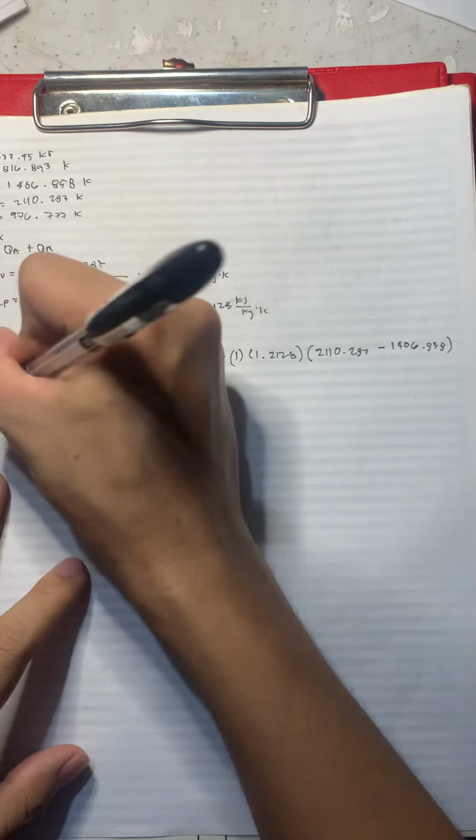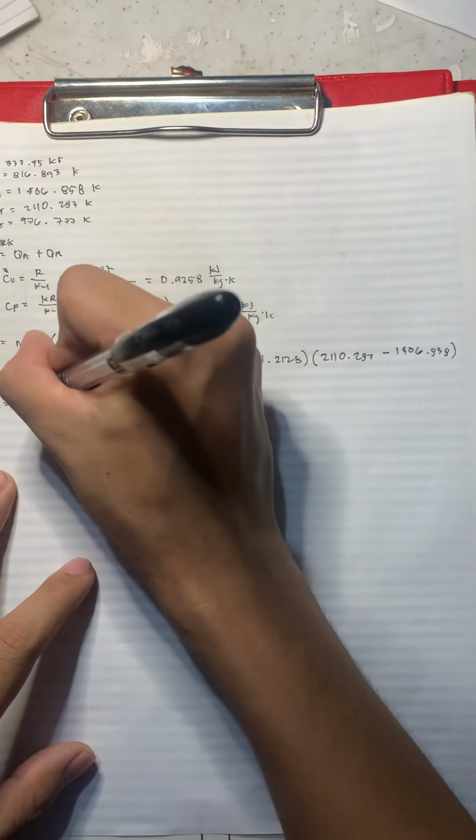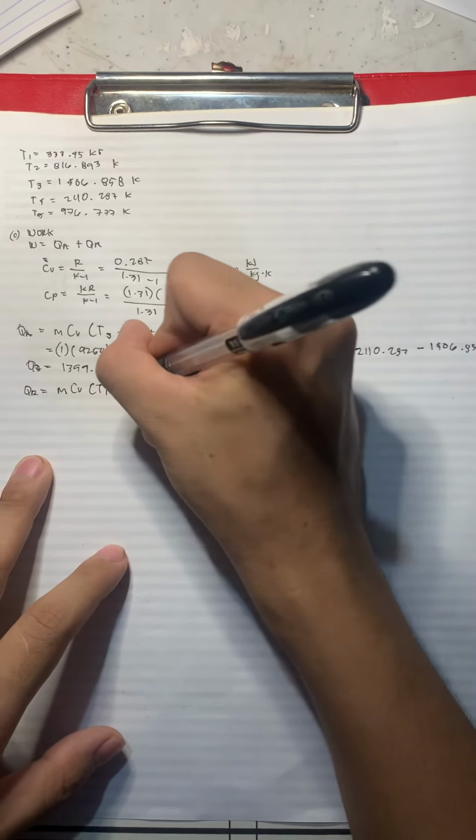Now, for heat rejected, m CV times T1 minus T5.